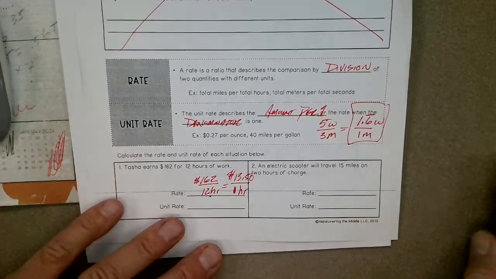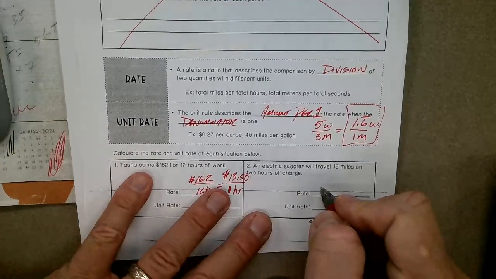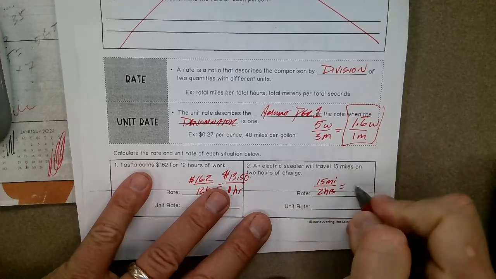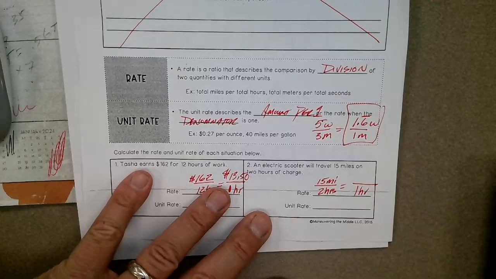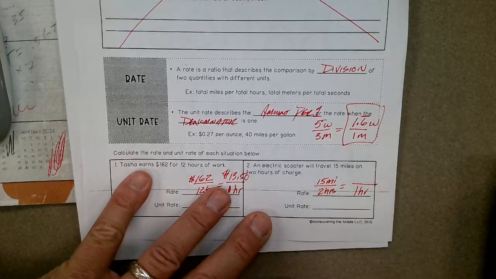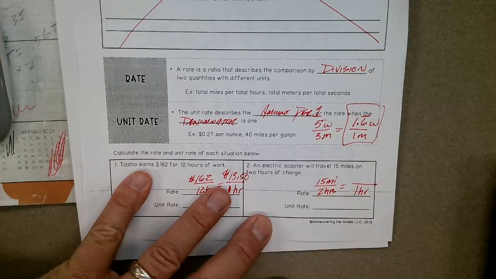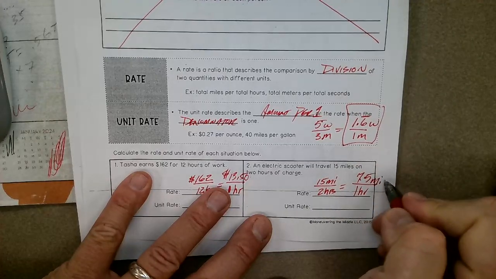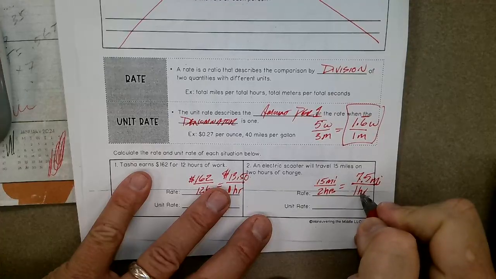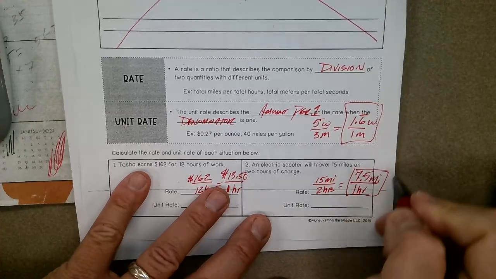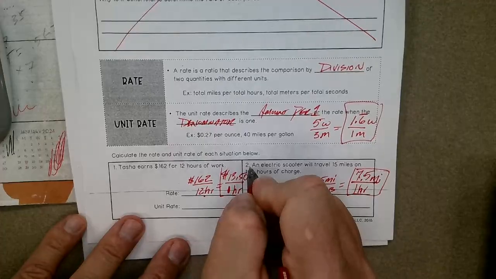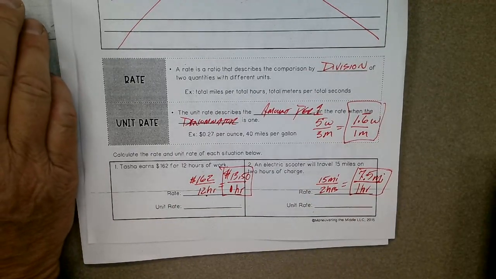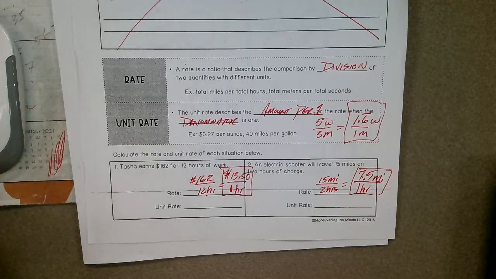An electric scooter will travel 15 miles on 2 hours of charge. 15 miles, 2 hours. What are we going to go in 1 hour? Well, a lot of times we can look at this and just kind of do it mentally. 15 divided by 2 is 7.5 miles, all right, per hour. And this is our unit rate. I just didn't write it down there, and so is that. So finding unit rate's pretty easy, but it solves a lot of problems, right? It solves a lot of problems.